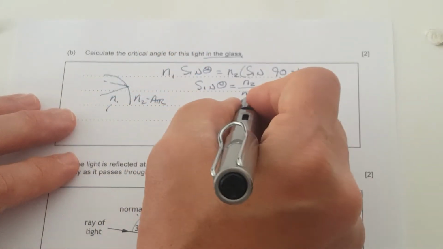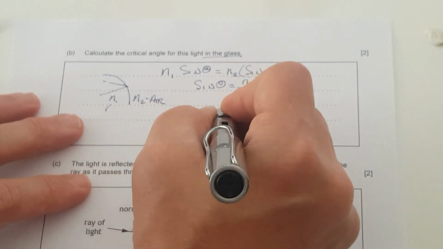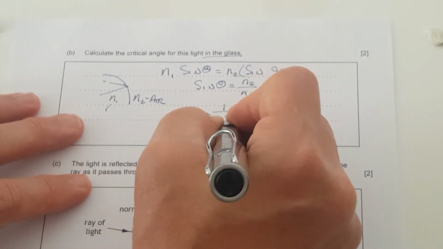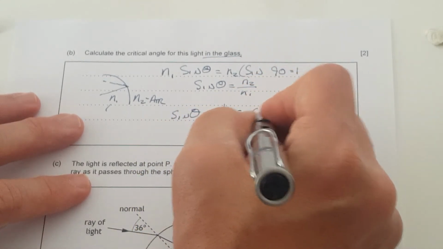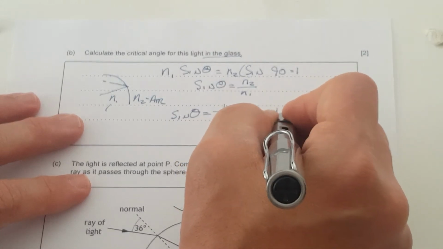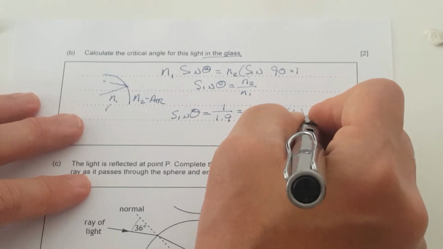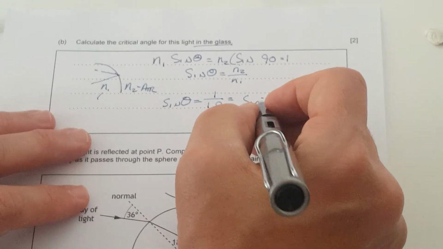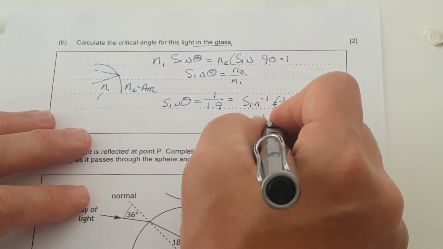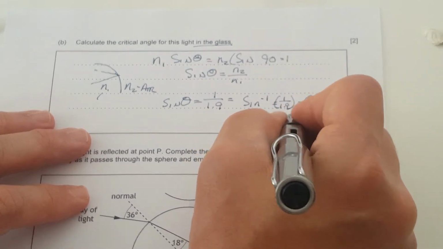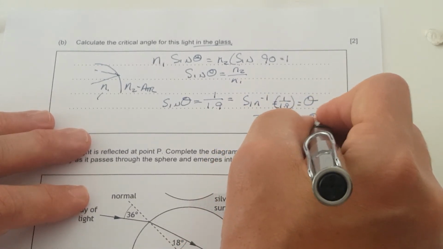So n1 in this case being our 1.9. So if sine theta is 1 over 1.9, I'm going to use inverse sine of 1 over 1.9, and I come up with theta equals 31.71 degrees is our theta critical.